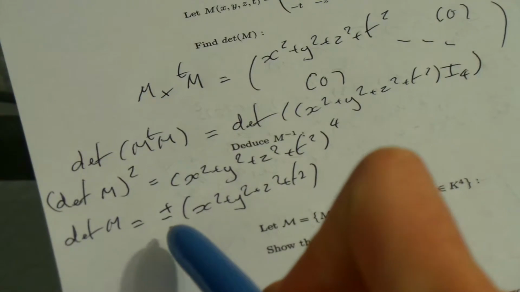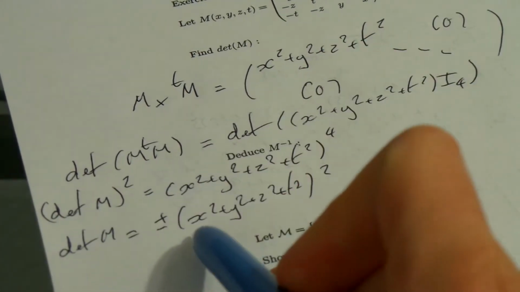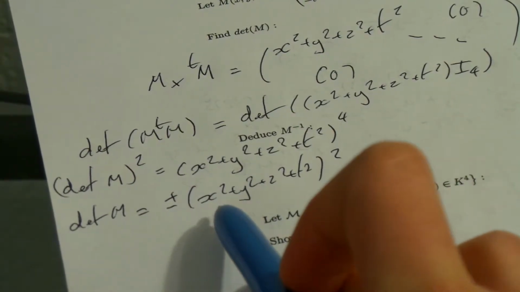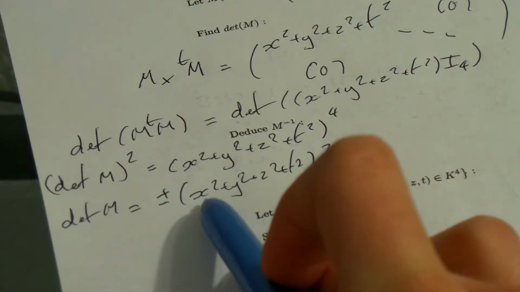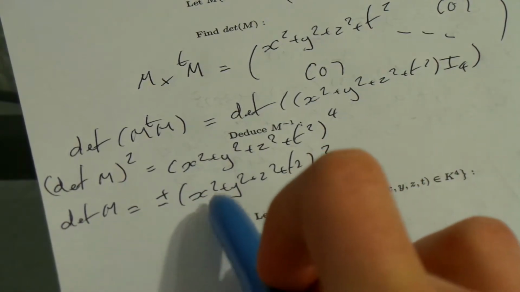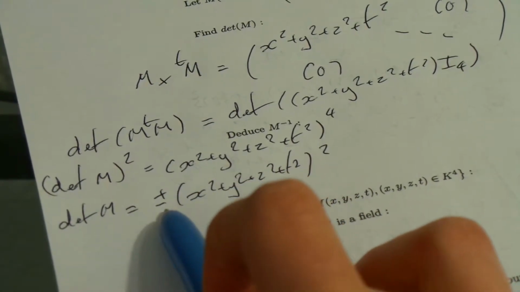So then you have a problem on the sign. However, all squared. However, if you look here, you can treat it as a polynomial in x. When you look at it as a polynomial in x, then the only coefficient on x to the 4 is going to be dependent on this plus or minus sign.